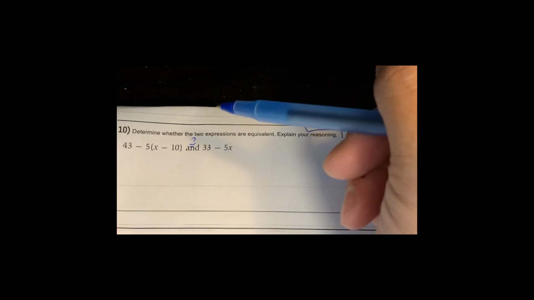Determine whether the two expressions are equivalent and explain your answer. So they want to know, is this equal to that? And I usually put a question mark there. Remember, the number one temptation here is probably to subtract 43 minus 5, and that would be wrong. The reason why it's wrong is we just did that problem.